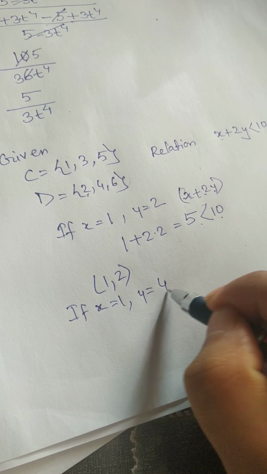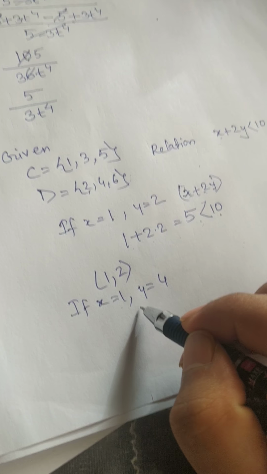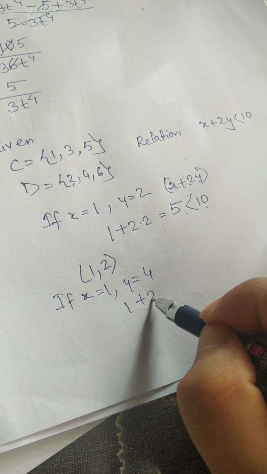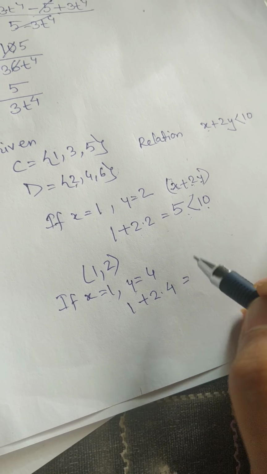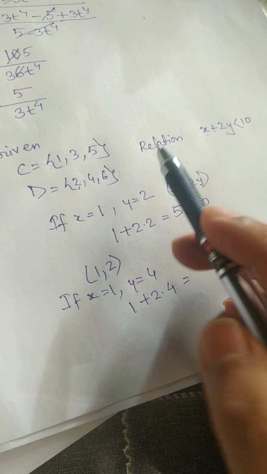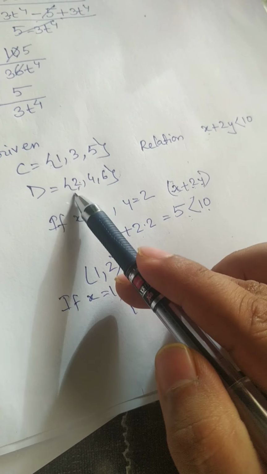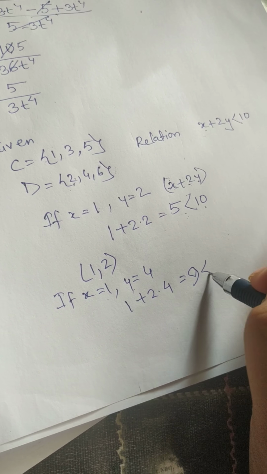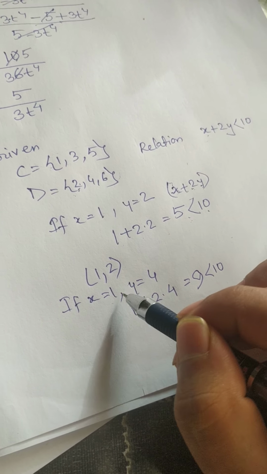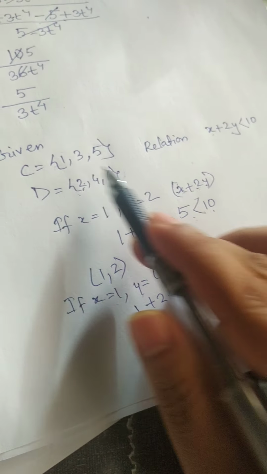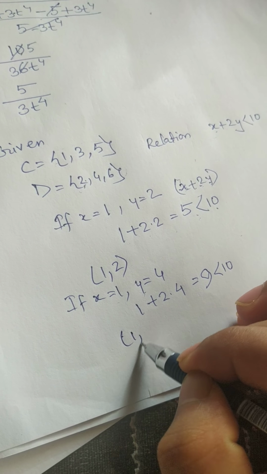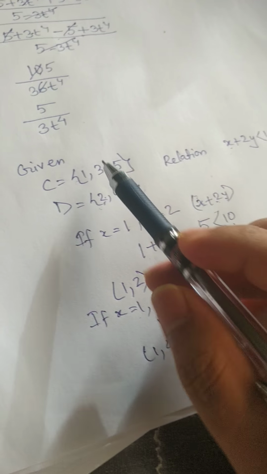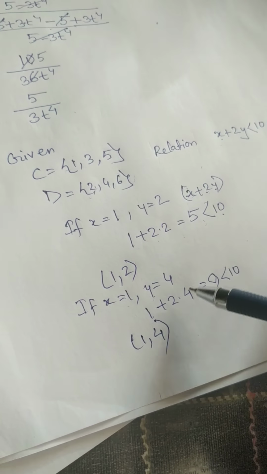If y equals 4, then what do we get from this relation? 1 plus 2 into 4, so 1 plus 8, that is 9, which is less than 10. So 1 and 4, we can consider 1 and 4 as well.